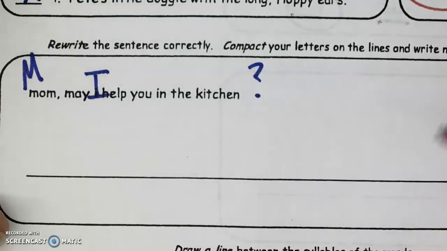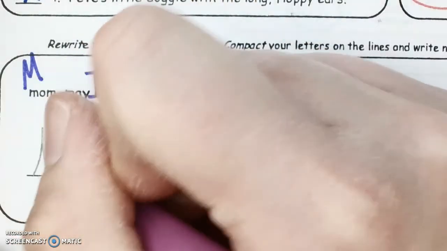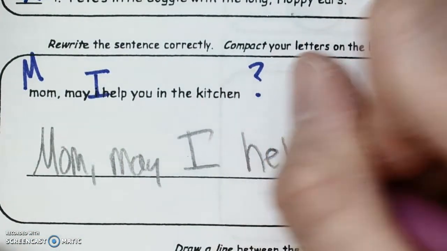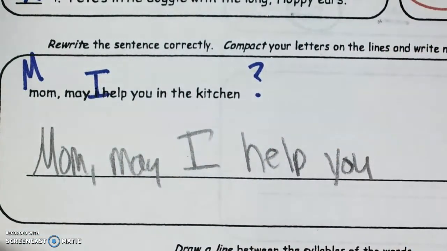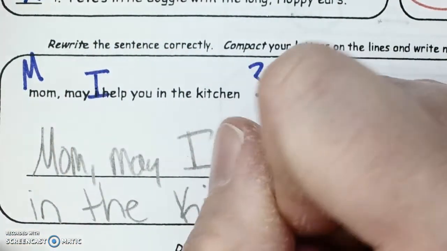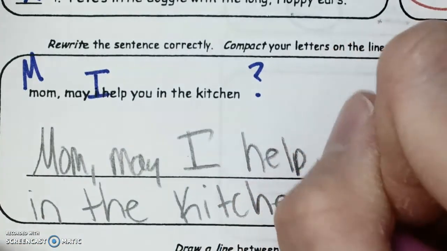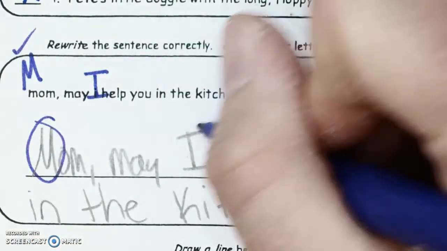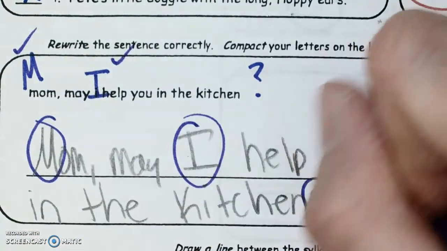Okay? So whenever you rewrite it, you would say, Mom, may I help you in the kitchen? And then if you want to, you can go back and you can make sure that you made your changes to get all of those on your paper.